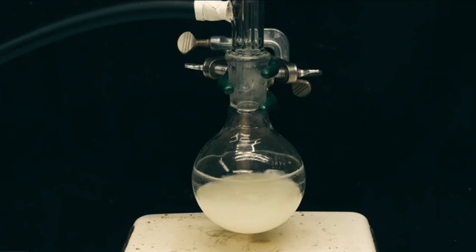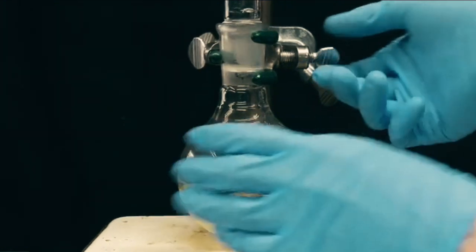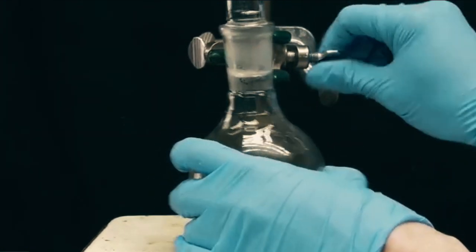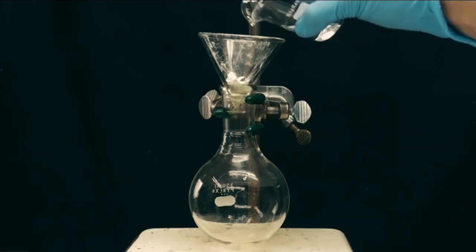From this point, the solution was stirred for another 24 hours. 24 hours later, the solution is significantly more yellow. It's also opaque due to impurities, which will need to be filtered off. To do this, I filter it through some Celite and glass wool.